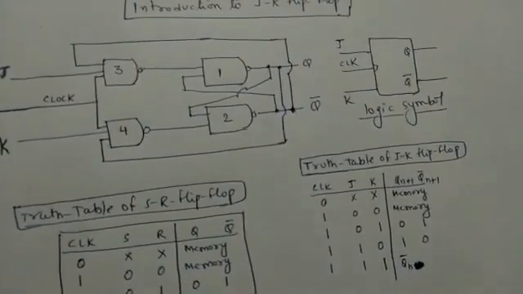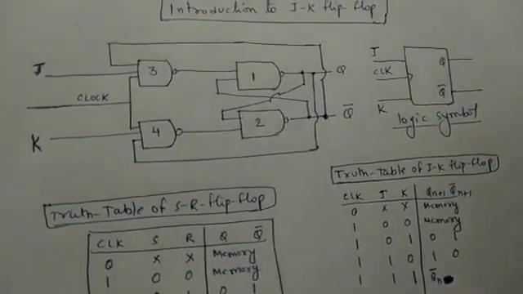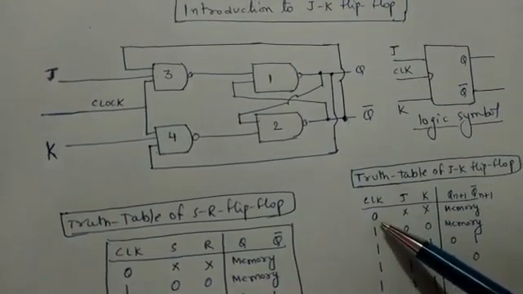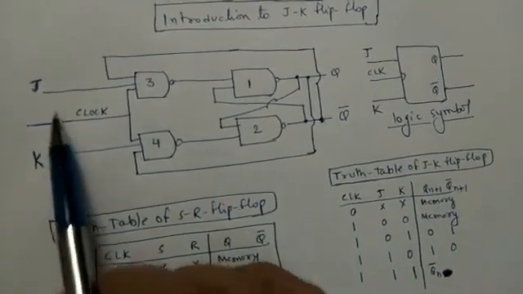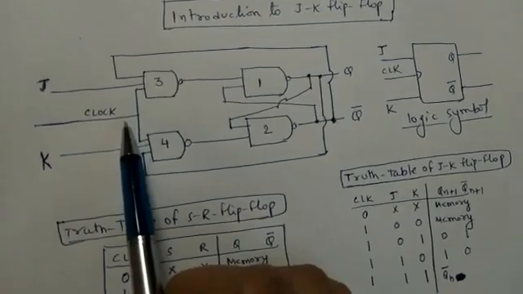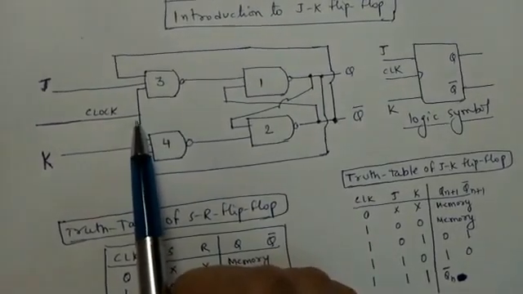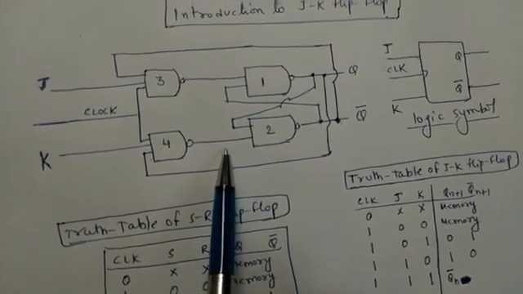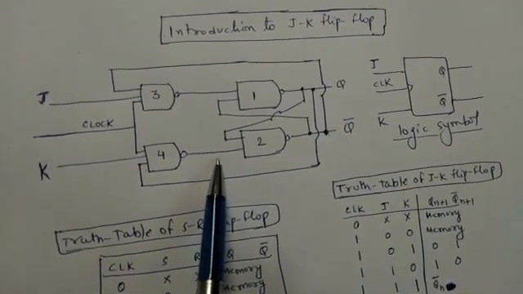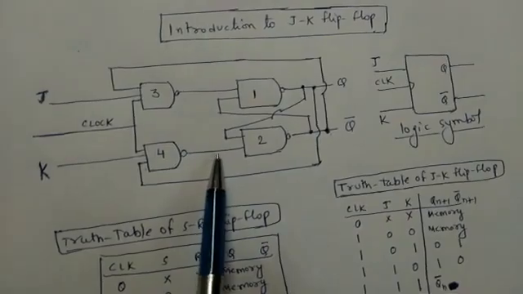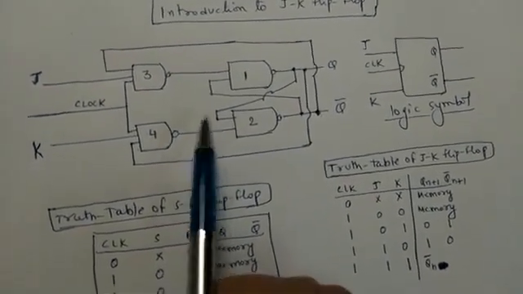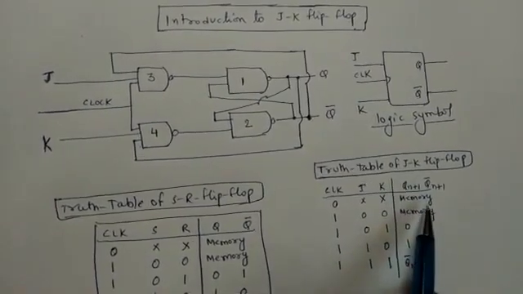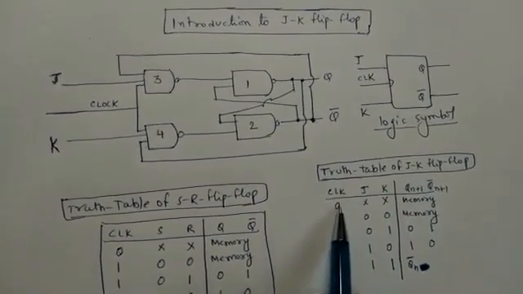So let us see when we have the clock at 0, that is, when there is no clock, here we are getting 1, here also we are getting 1. If you recall the NAND latch, when both the inputs are 1 1, there is a memory state. So we have the memory state when there is 0 clock.